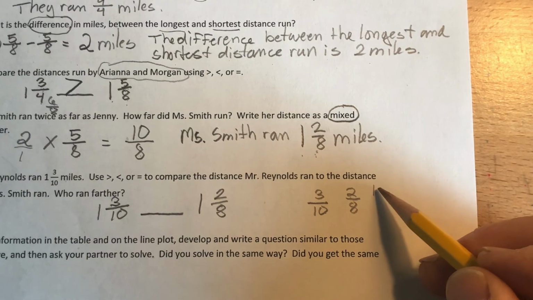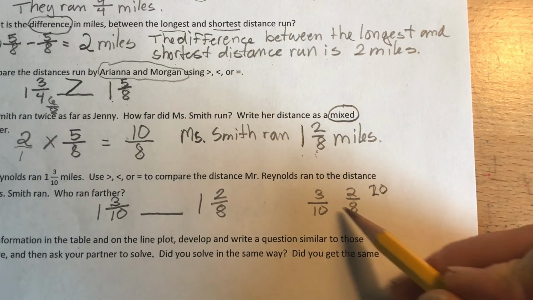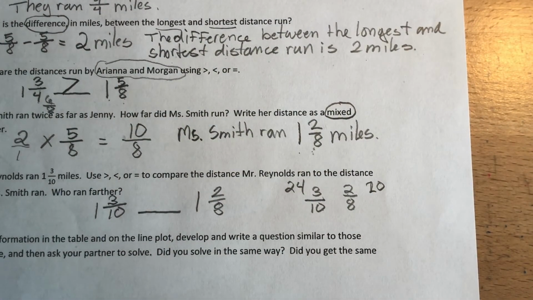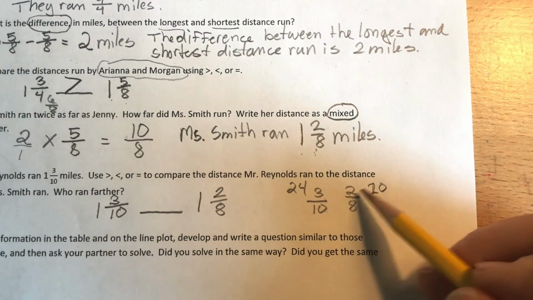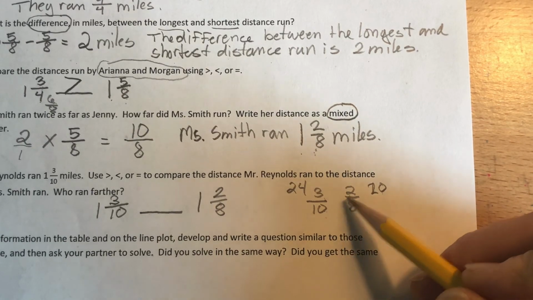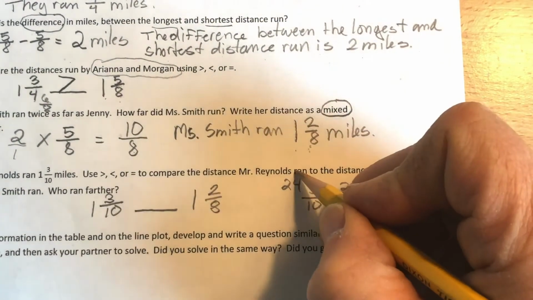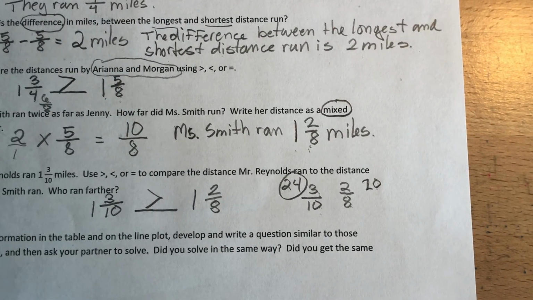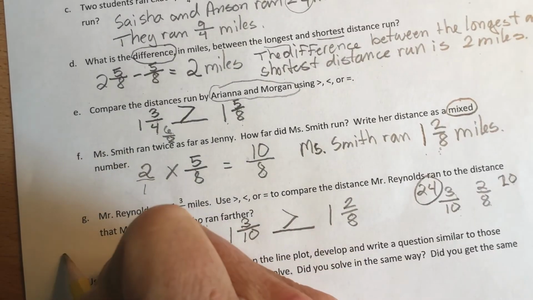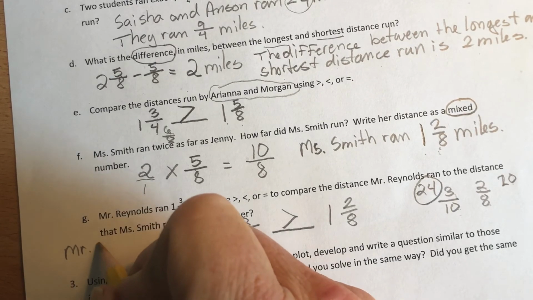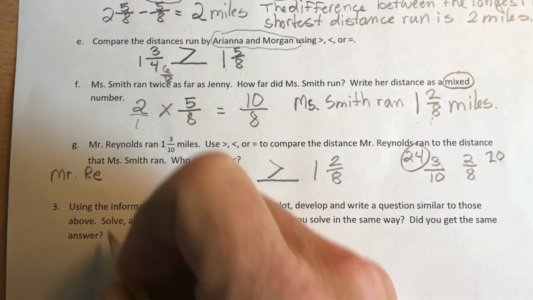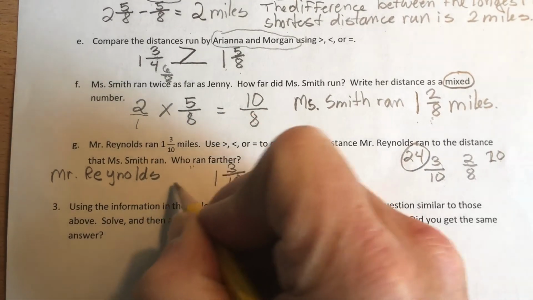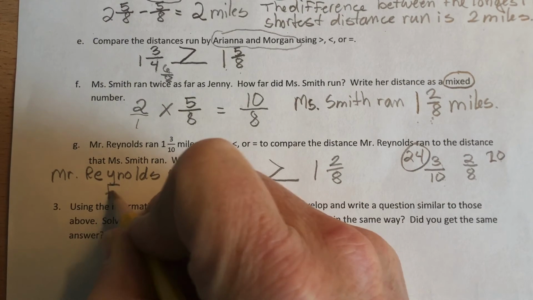10 times 2 is 20. 8 times 3 is 24. Yeah, just a little bit bigger, right? Just double check my work. 8 times 2 is 16. 10 times 2 is 20. 8 times 3 is 24. Good. So it looks like Mr. Reynolds ran just a bit further. So who ran further? Mr. Reynolds. If you can see that or not. Reynolds. Not a lot of room to write down here. Ran farther.